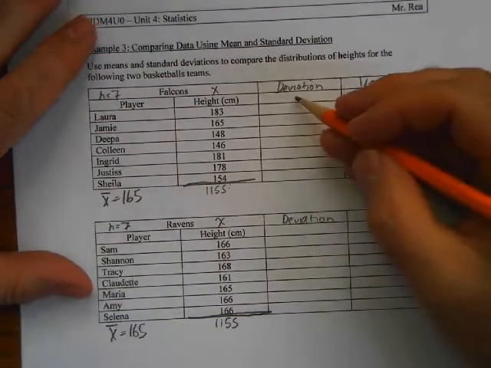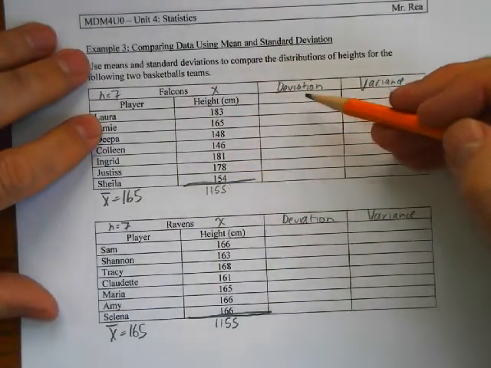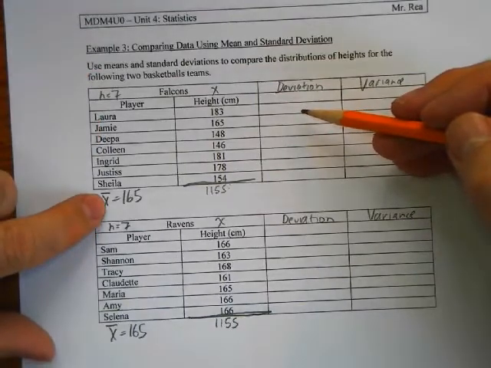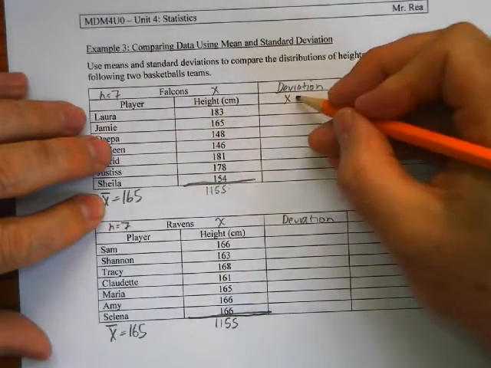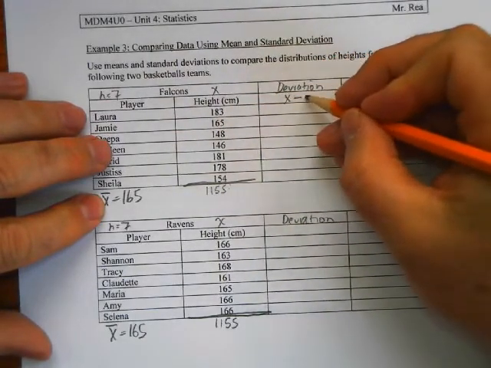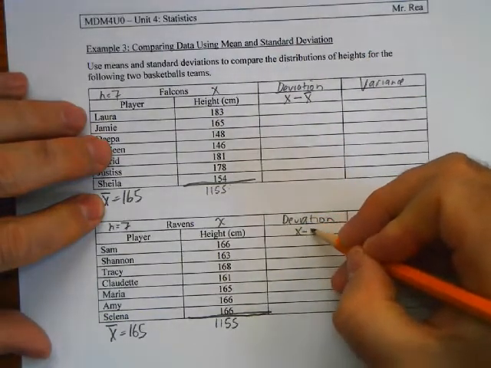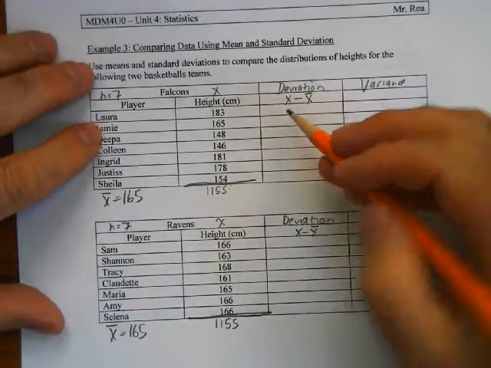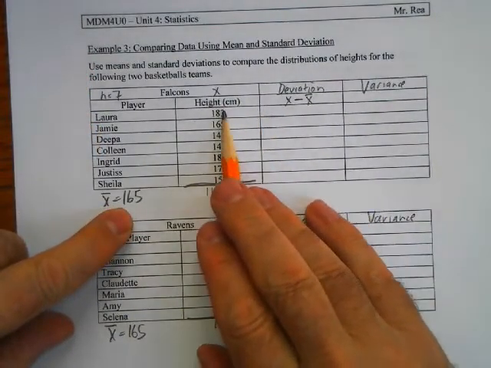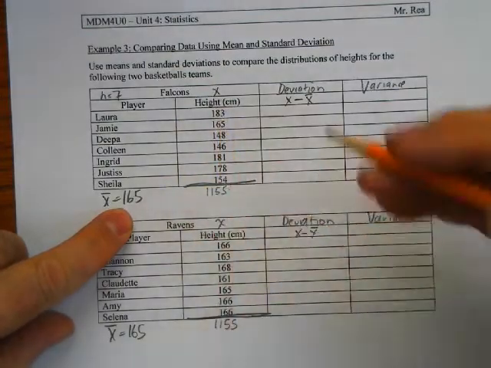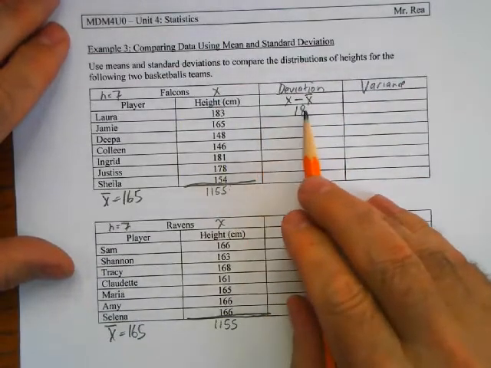Now the deviation formula, it's basically how much does each girl's height deviate from the mean. So it's just subtracting the mean from each girl's height. Okay, so the first one would be, we know the mean is 165, so 183 minus 165, that's 18. That tells you that this girl is 18 centimeters taller than the mean.